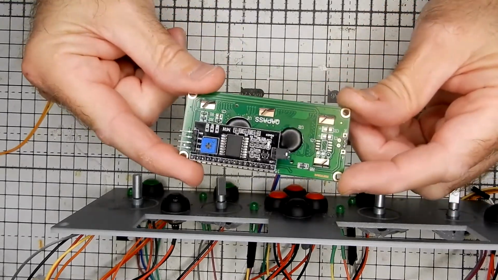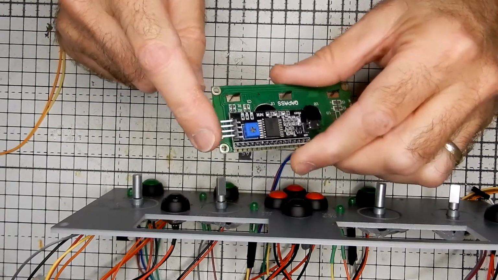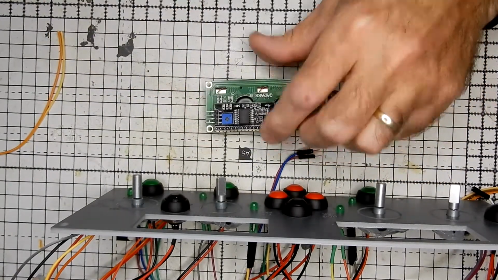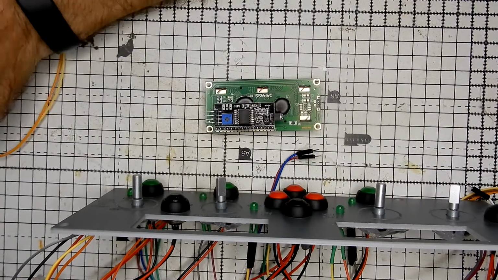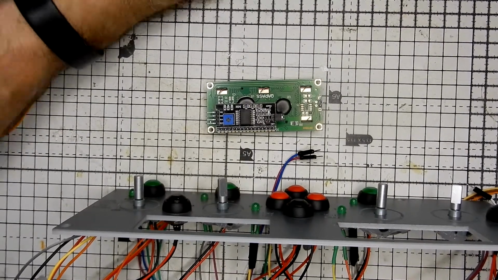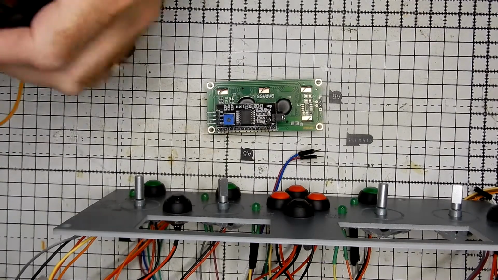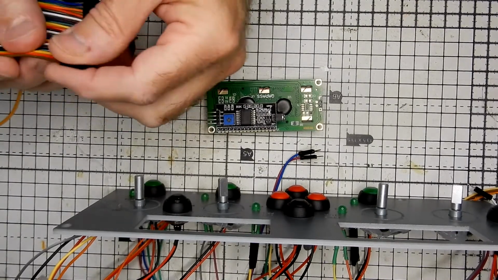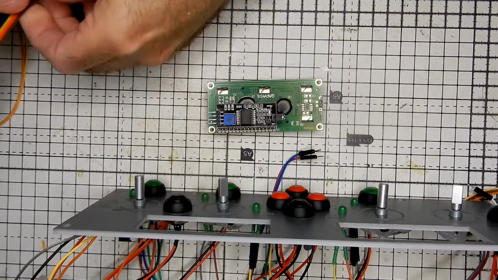Now I'm going to solder this unit in. All we need to connect this up with is 4 DuPont cables. So I'm going to get 4 cables out the bag here. Let's see what we've got. So we need a female on one end and a male on the other, or whatever.